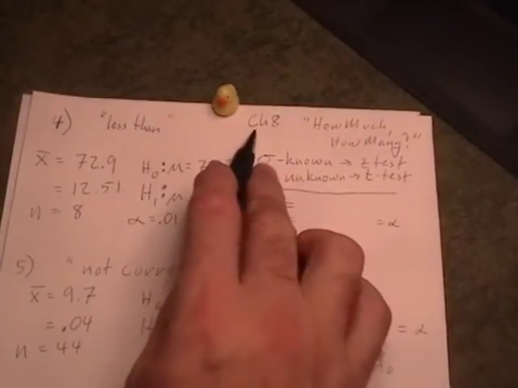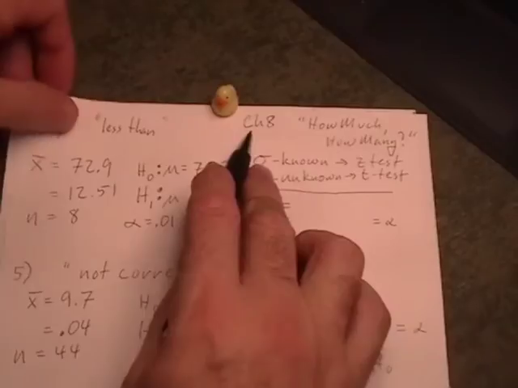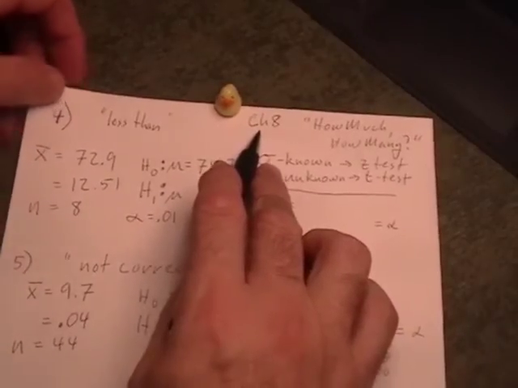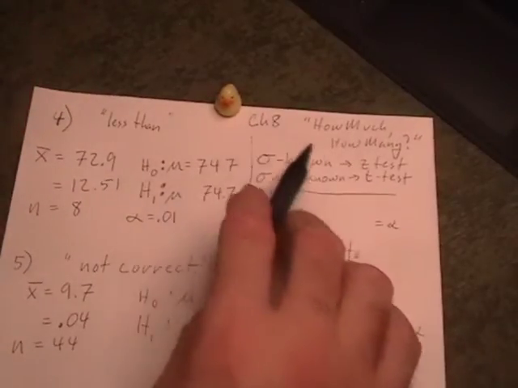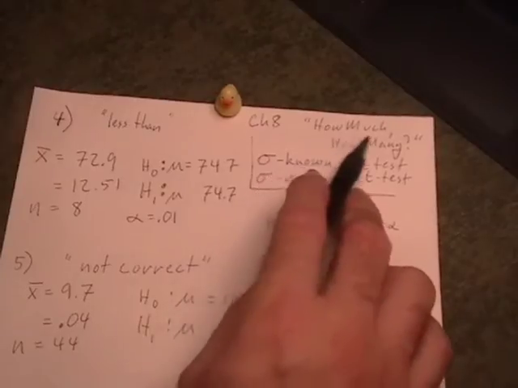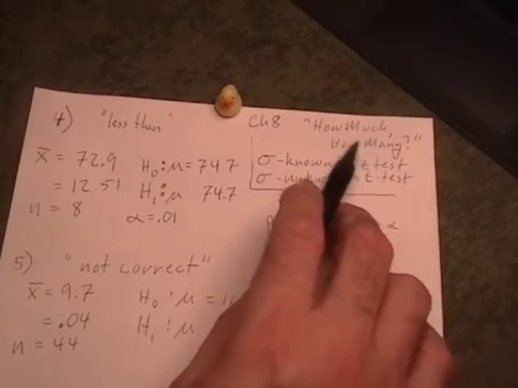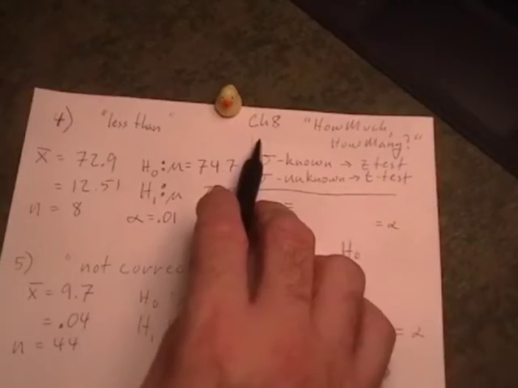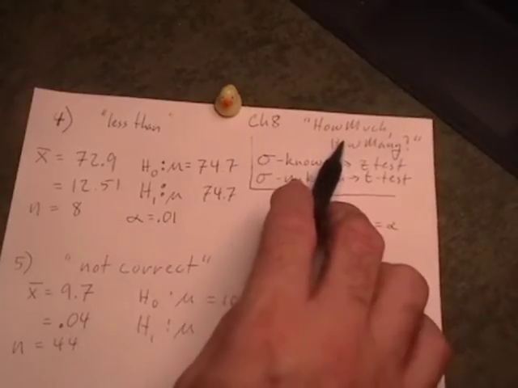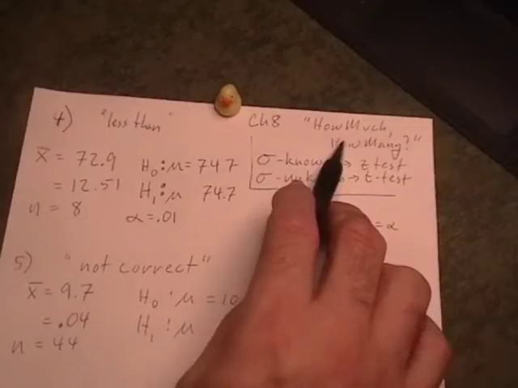Still on Chapter 8, but we're going to change. Instead of a yes-no question, now the data is going to be a how much, how many question. This is the difference between counting and measuring. So in this case, we're measuring. This is going to make a couple of changes.